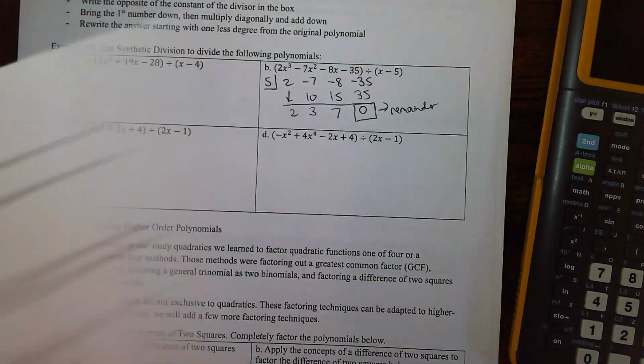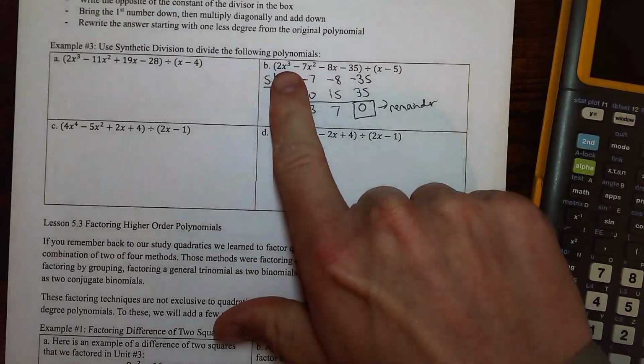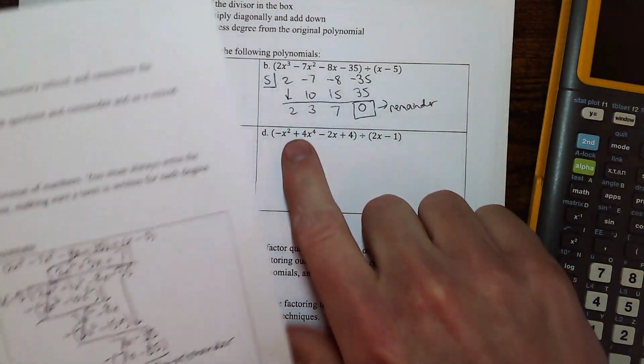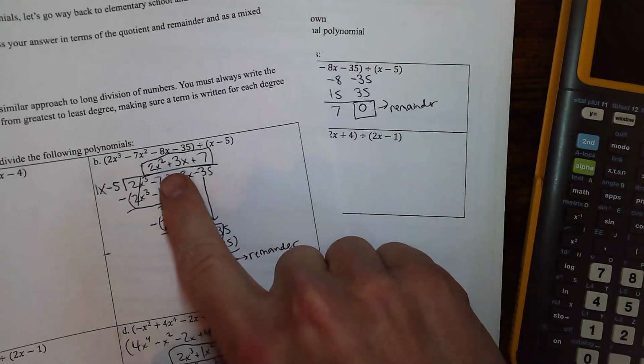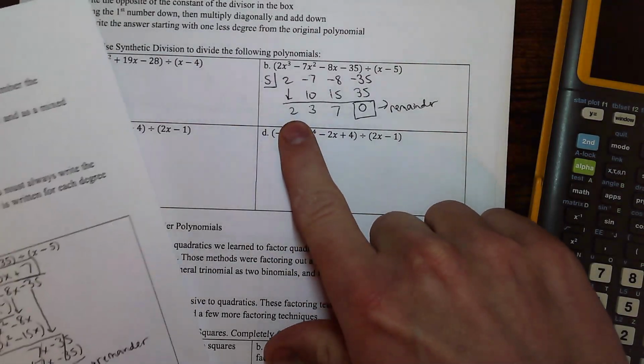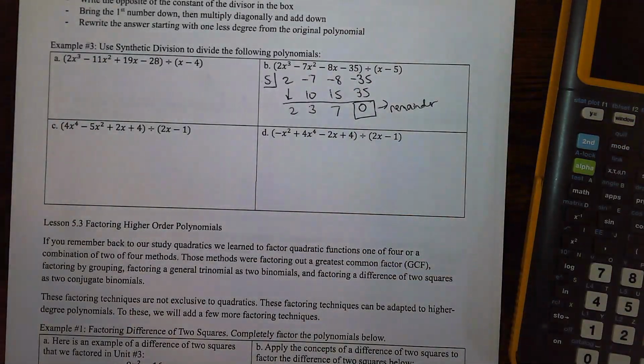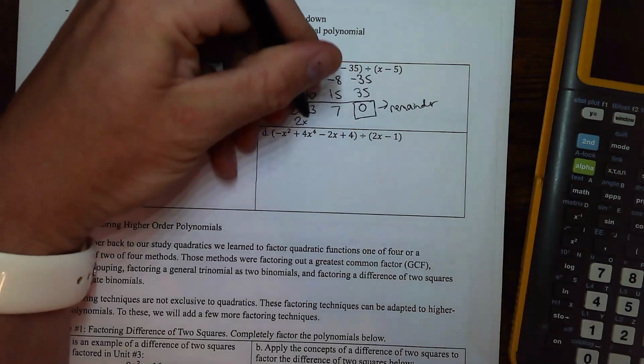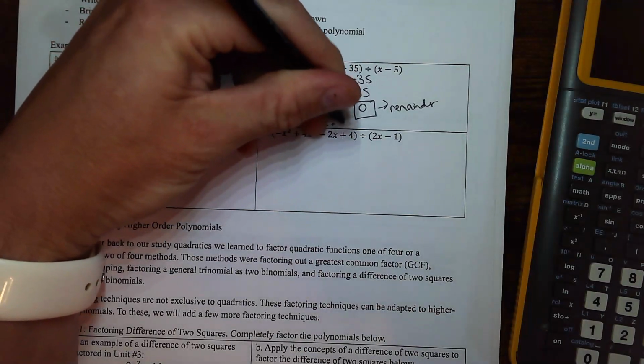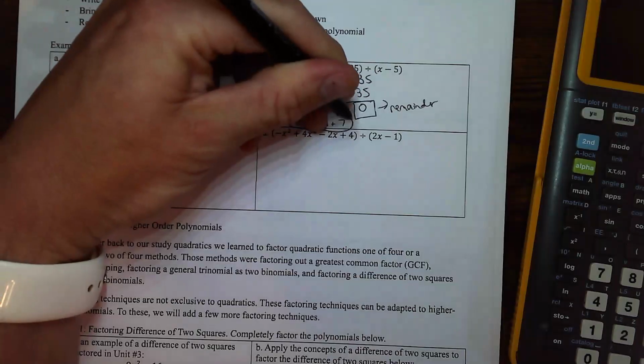Now, what do I do with these coefficients? You go down 1 on the power. So it starts off at x cubed, and you go down 1 on the power, so we go down to x squared. Starting at x squared, you go x squared, x, and then the constant. So your solution is going to be 2x squared plus 3x plus 7. No remainder, so we don't have to worry about that.